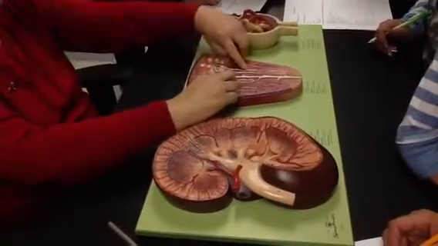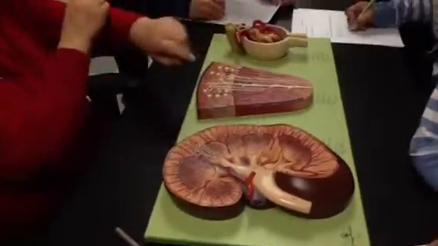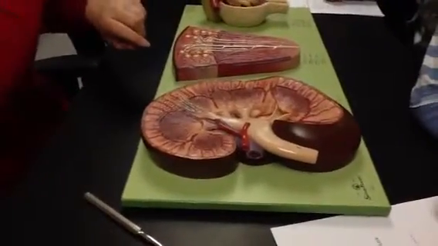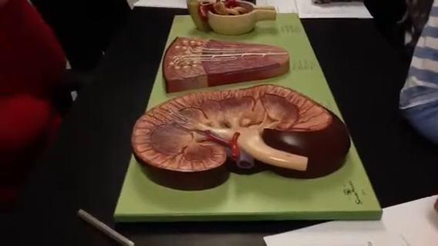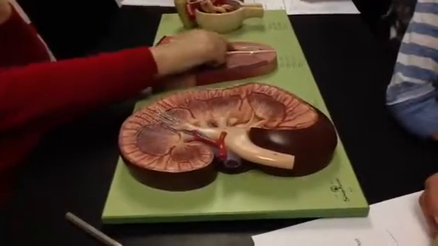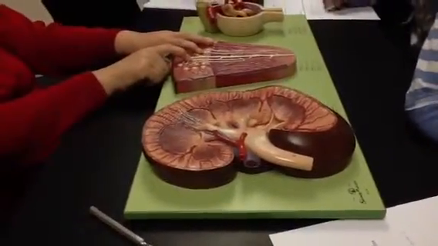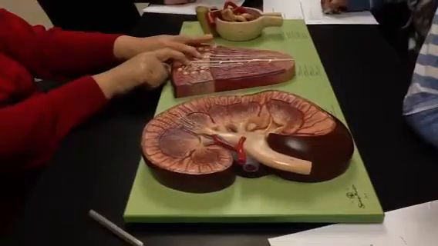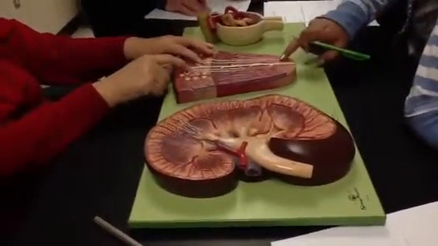Those two right there go down. Loop of Henle, yep. And then coming up is the ascending limb of loop of Henle. Come back up to the top. Just part of the loop.